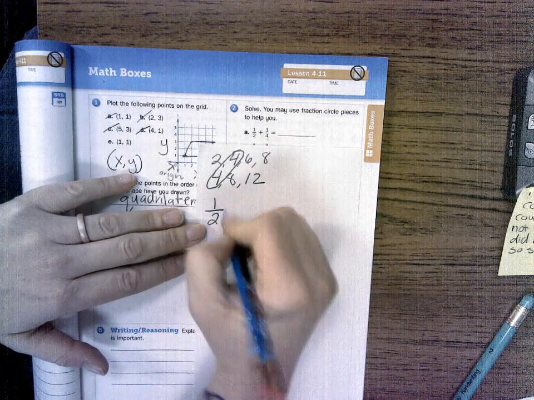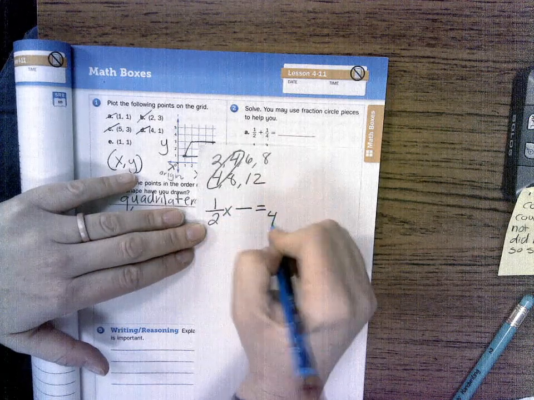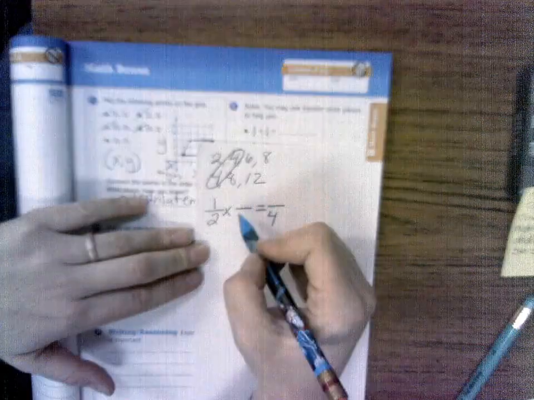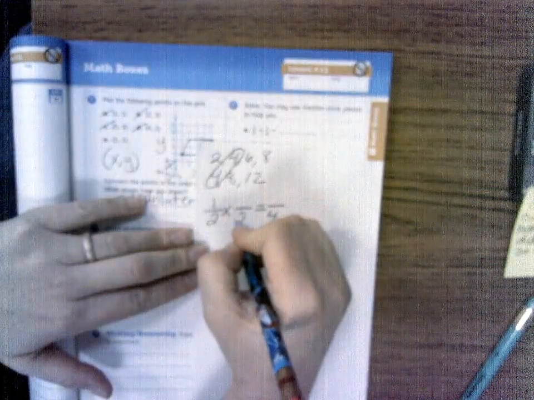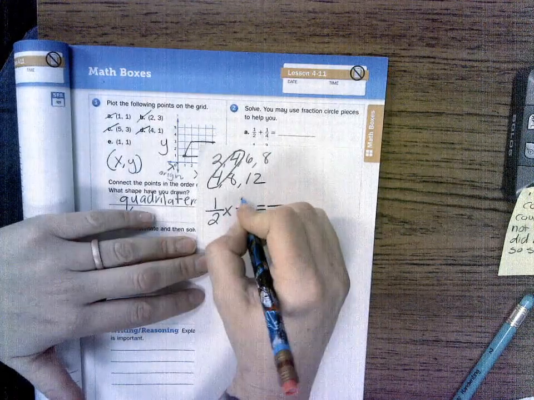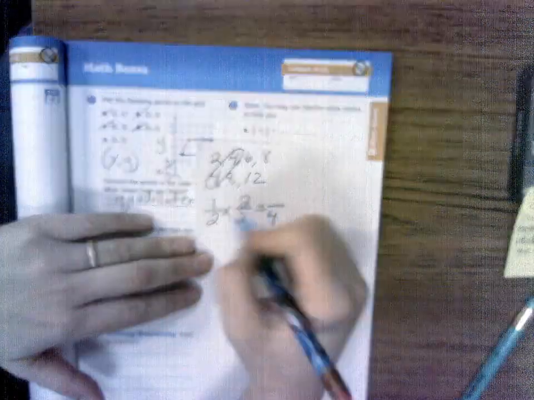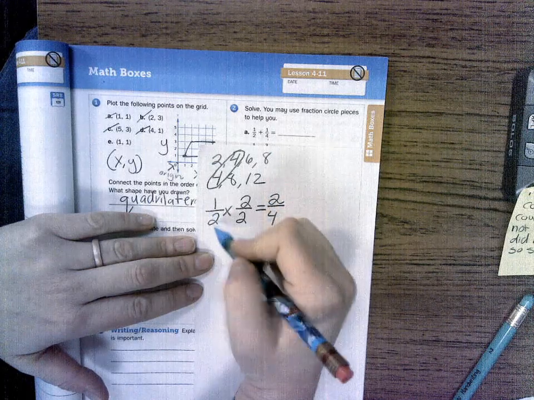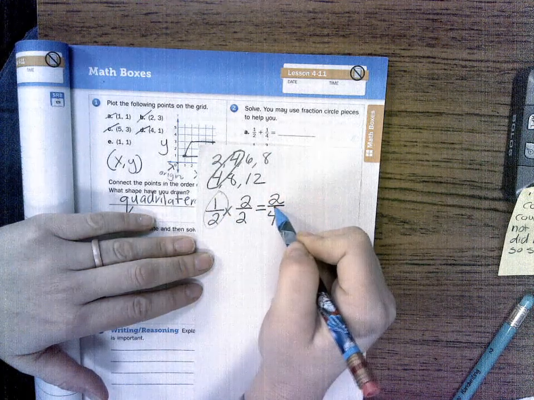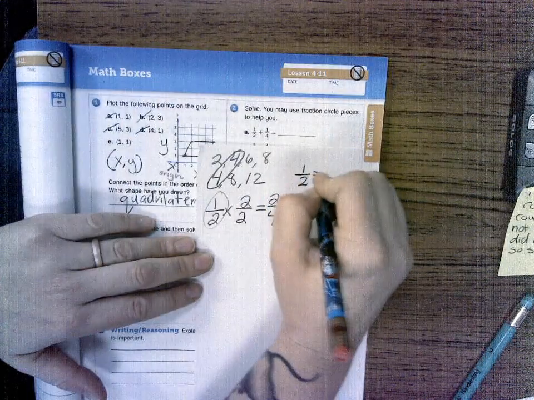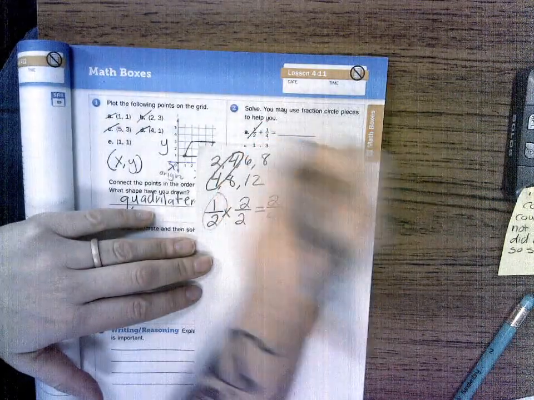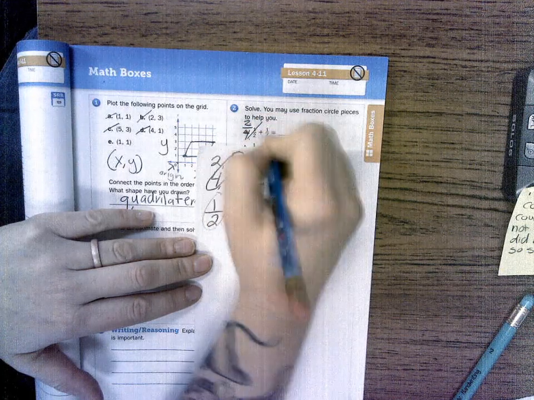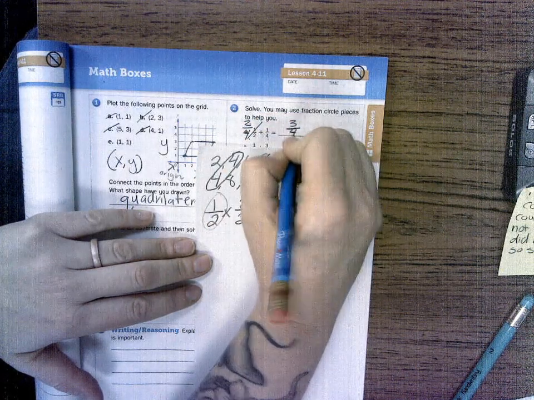So half times some sort of fraction will give you a denominator of 4. So I need to think about 2 times what is 4? 2 times 2 is 4. What I do to the denominator, I do to the numerator because I'm really multiplying by 1. Now my equivalent fraction for half is 2/4. So 1/2 is equal to 2/4. So now I'm just going to substitute. Where I see half, I'm going to substitute 2/4. So I have a common denominator. 2/4 plus 1/4 is 3/4.